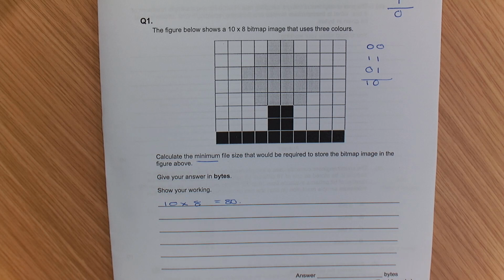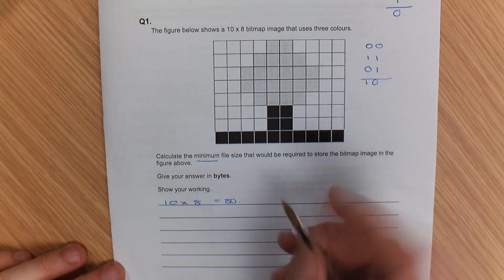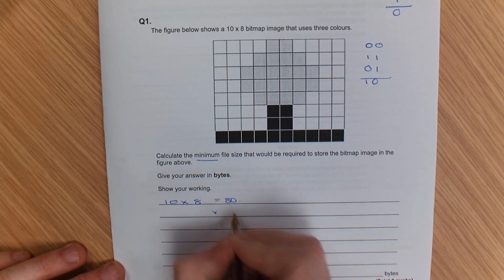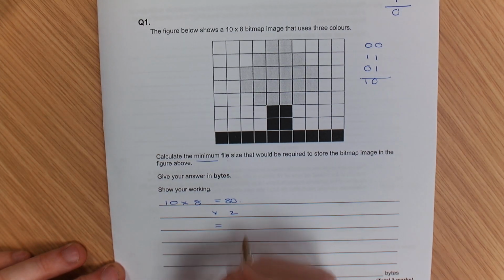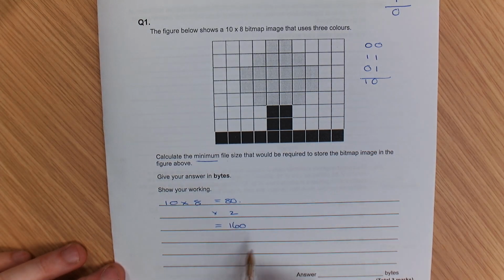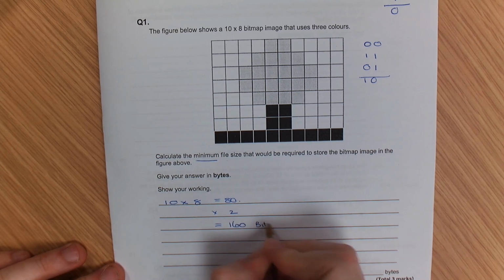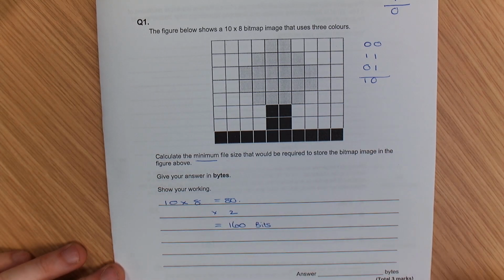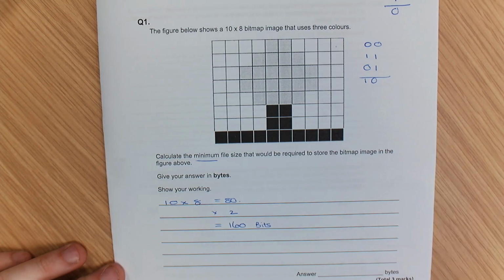Well, each pixel is going to have how many bits? 2, because we've worked that out. So 80 times 2 is? Right. That is 160 bits, because we've worked out that we need 2 bits per pixel.